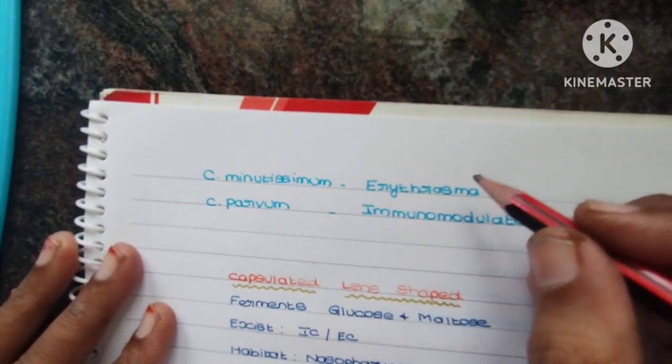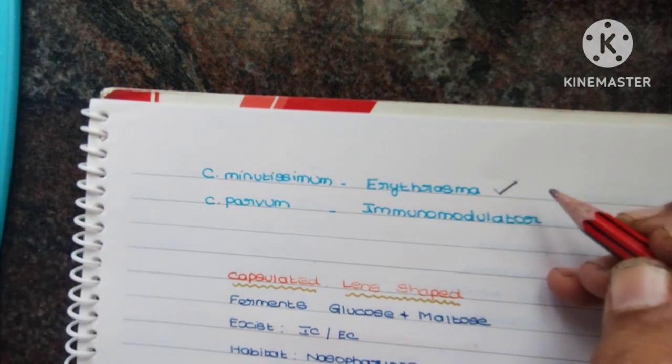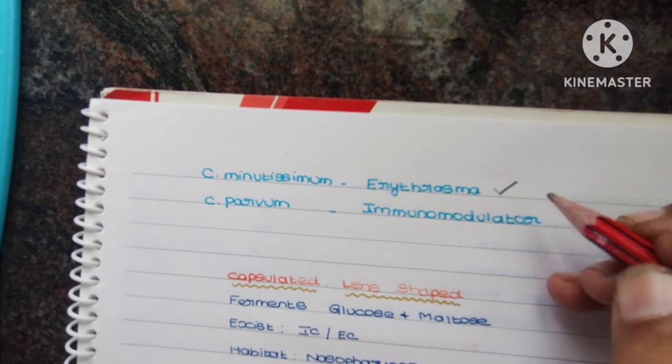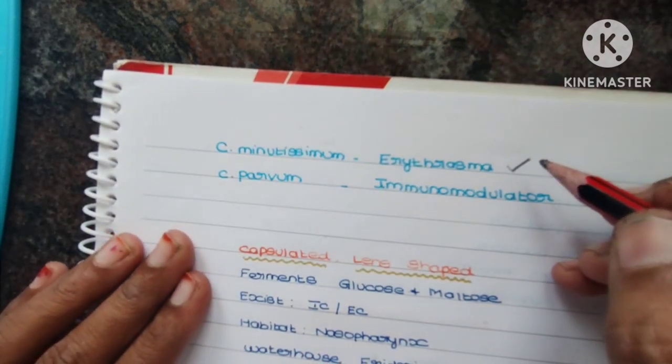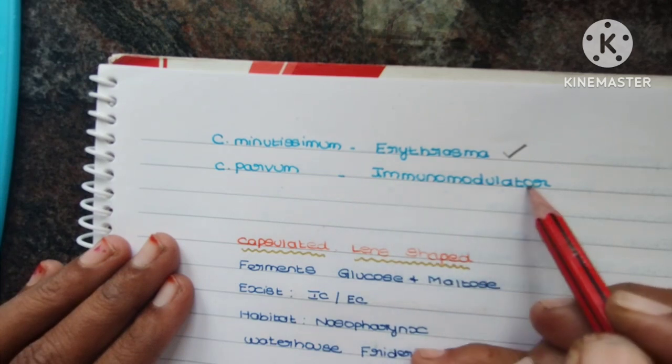Next, Corynebacterium minutissimum causes erythrasma. So it is in skin lesions, and the important point is that under Wood's lamp it will emit coral red color, okay. And Corynebacterium parvum is an immunomodulator.